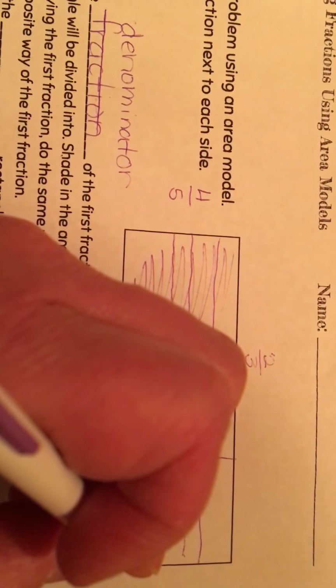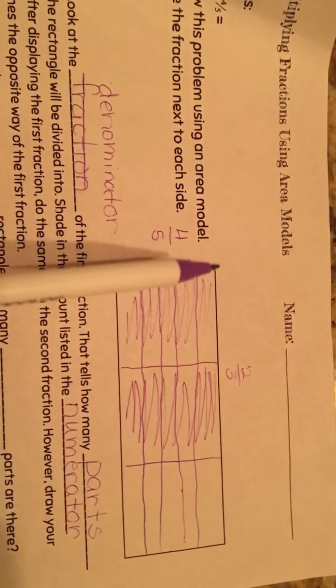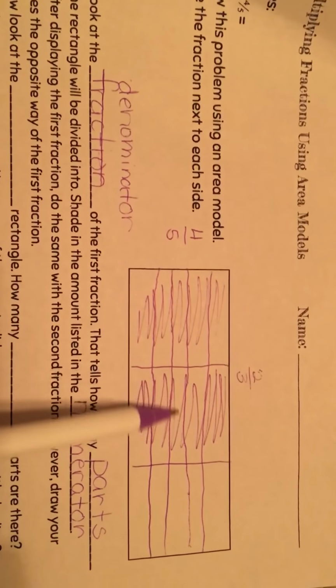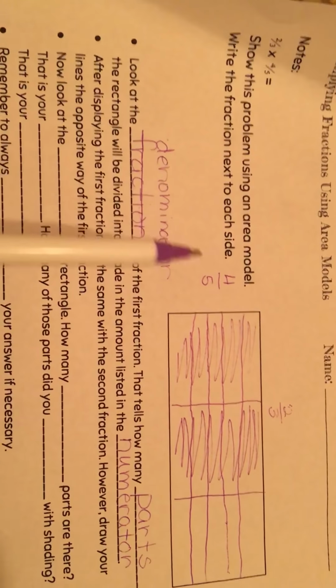So here's 1, 2, 3, 4, 5. Okay, and because I have 5 parts, here's 1, 2, 3, 4, 5. I'm now going to shade in 4/5, but I'm going to make X's.